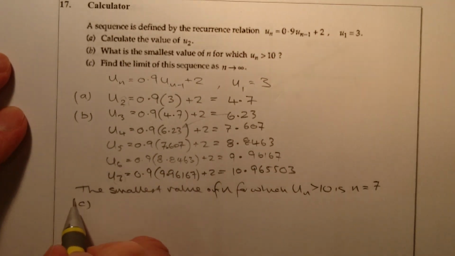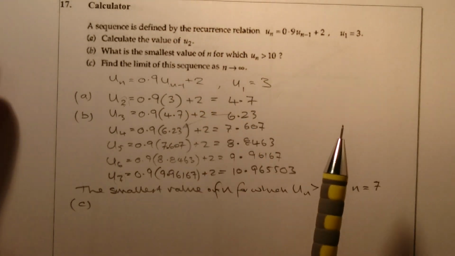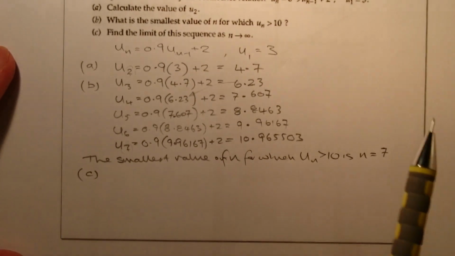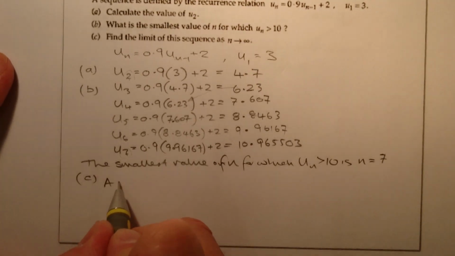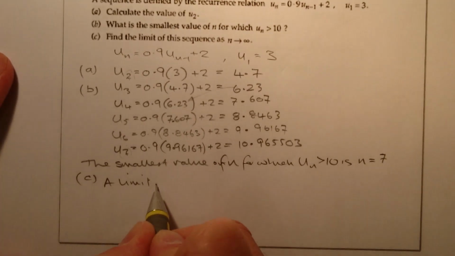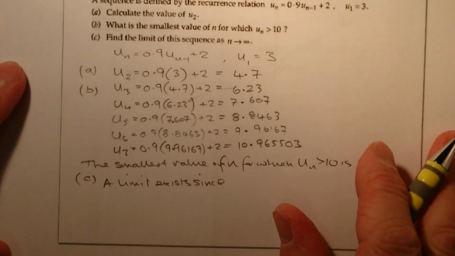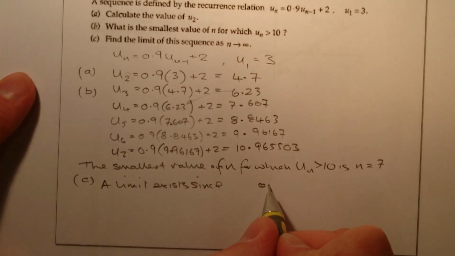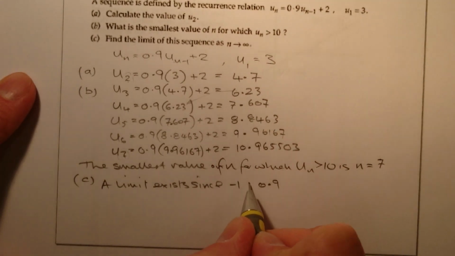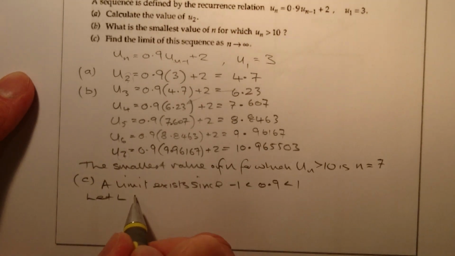For part C, what we're going to be doing is finding the limit of the sequence. For the limit of the sequence, I'll just say that a limit exists. The reason for the limit existing is because that number there, the 0.9, lies in between -1 and 1. And we'll let L be the limit.